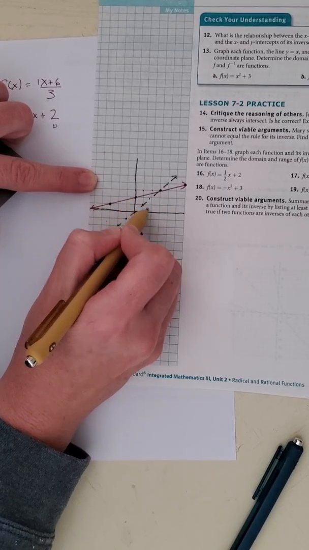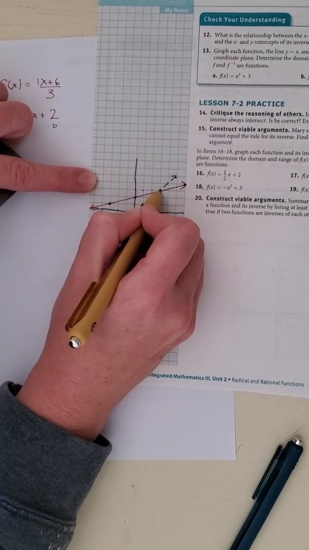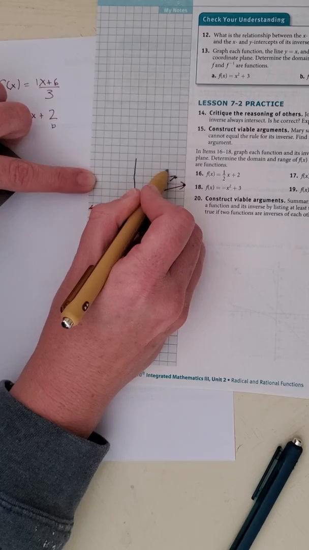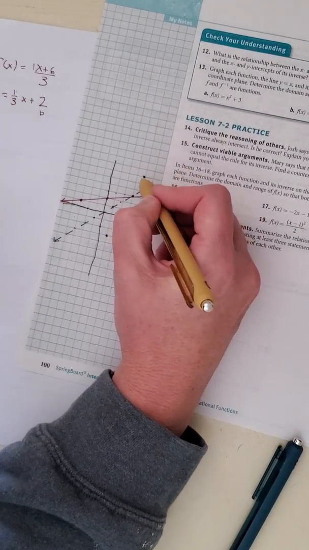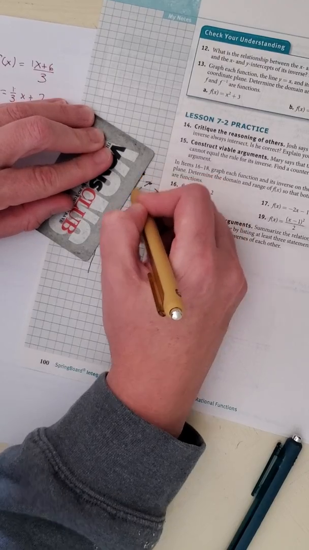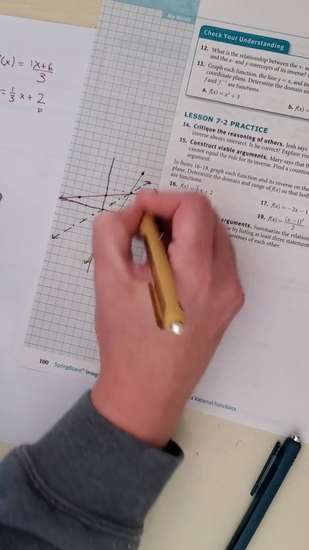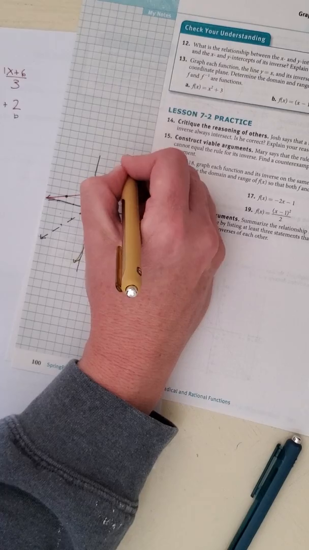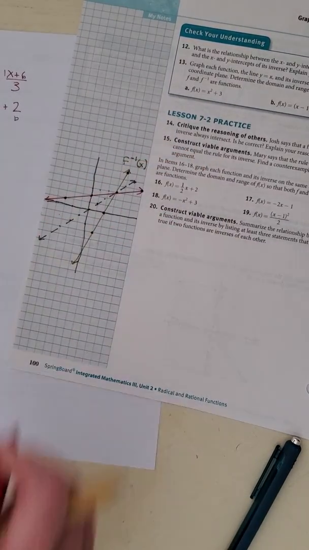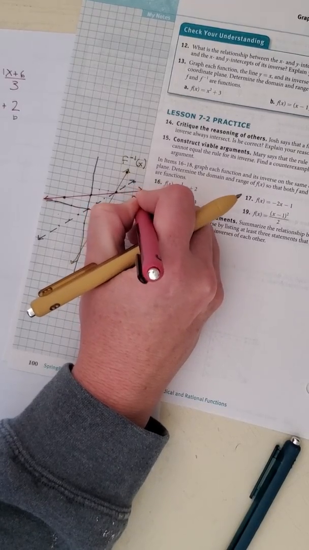This point is on the line of symmetry, so it won't move. This point is 1 unit this direction, so there'll be a point 1 unit this direction. And then I can sketch in f inverse of x. So there's f inverse, and here is f of x.